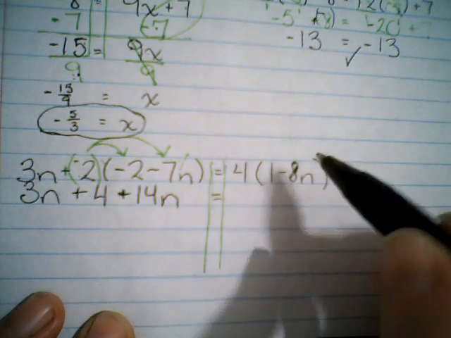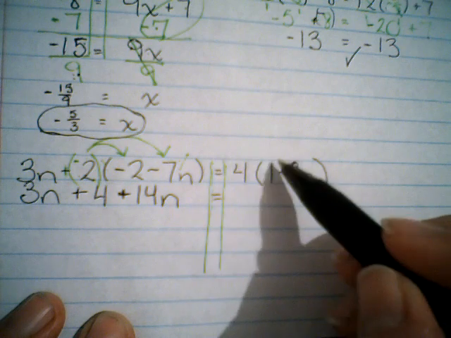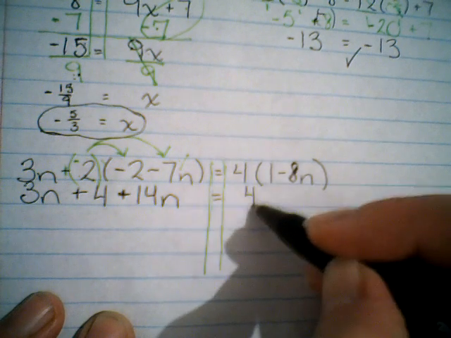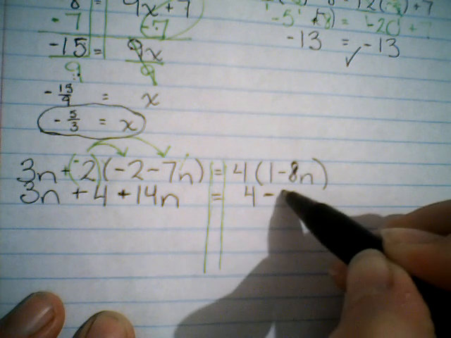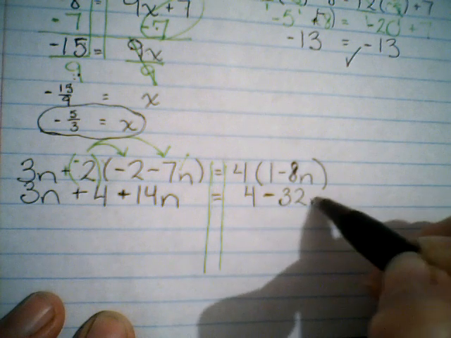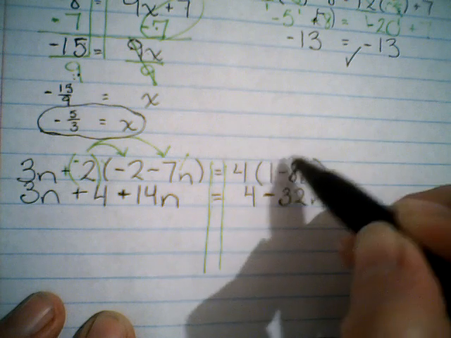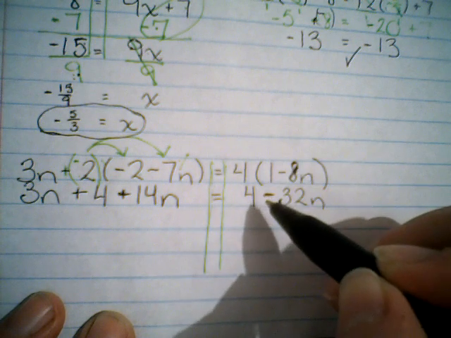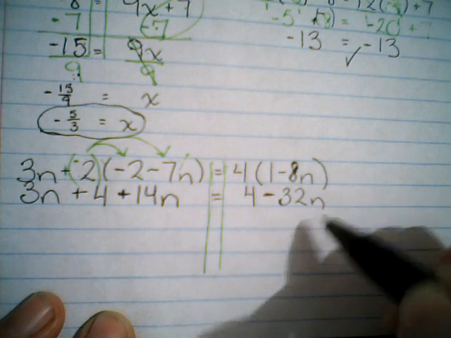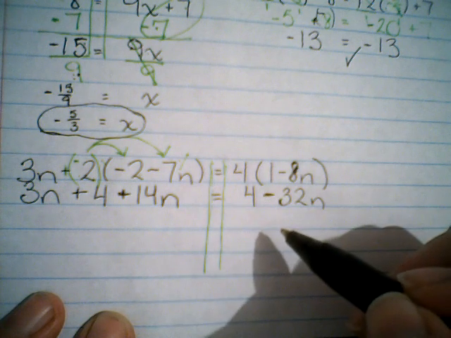On the right side, we can also simplify. 4 times 1 is 4. 4 times a -8n is a -32n. Notice that because I kept the sign with the term, 4 times -8n, my -32n, my sign became my operation.